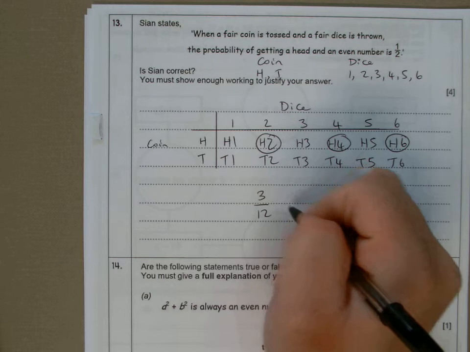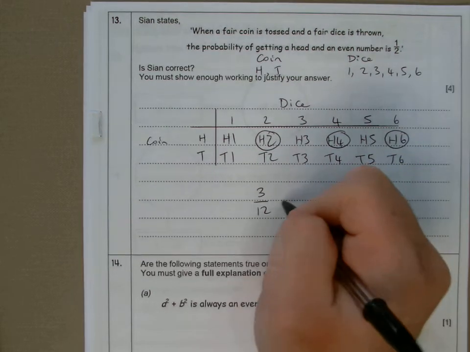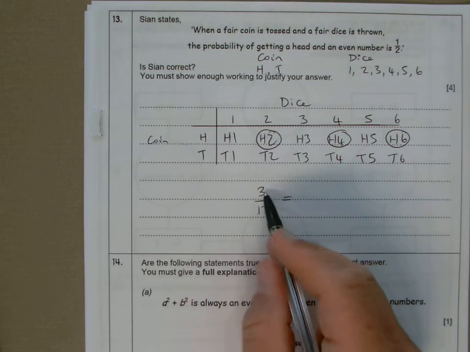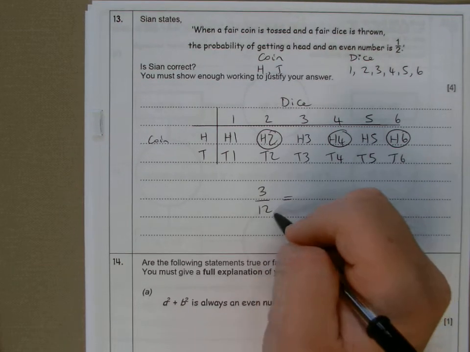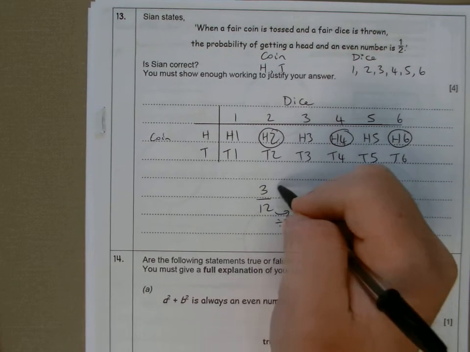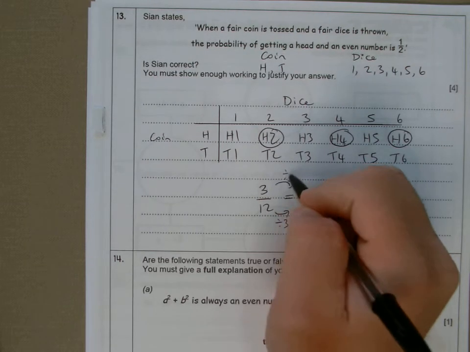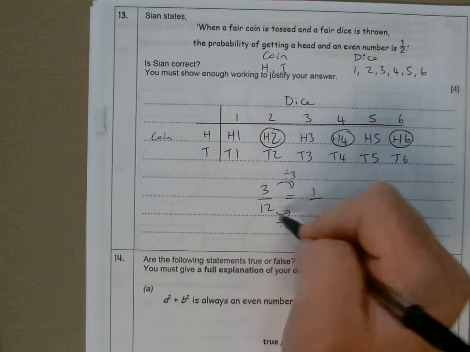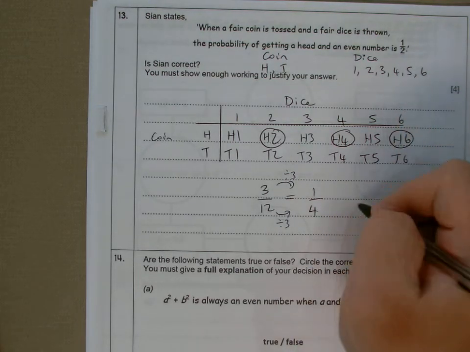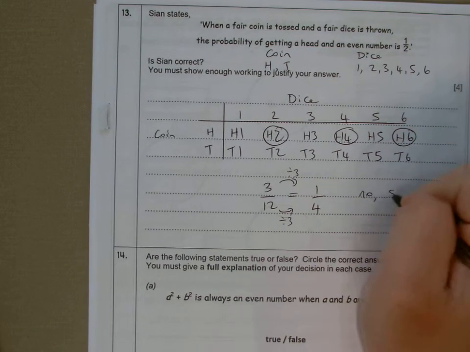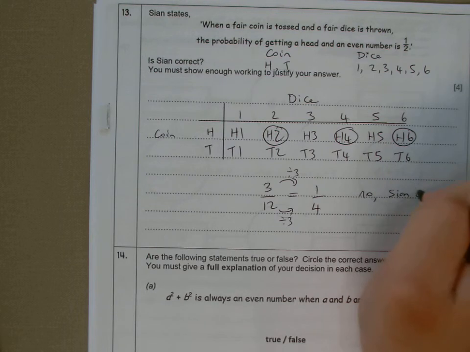So 3 over 12. Now is that equal to a half? Well, when you simplify this, you can see 3 goes into top and bottom. So 3 goes into top and bottom. We'll divide that by 3. We'll divide that by 3. So 3 divided by 3 is 1, 12 divided by 3 is 4, and you get a quarter. So she's wrong, isn't she? Because it's not a half, it's a quarter.